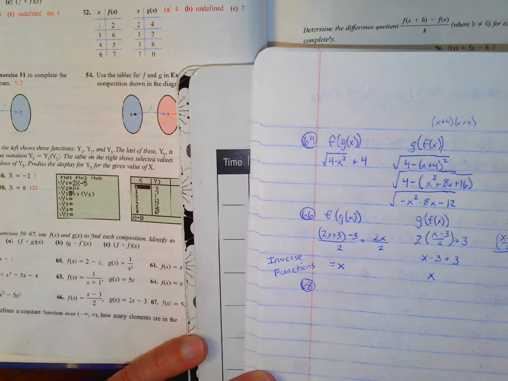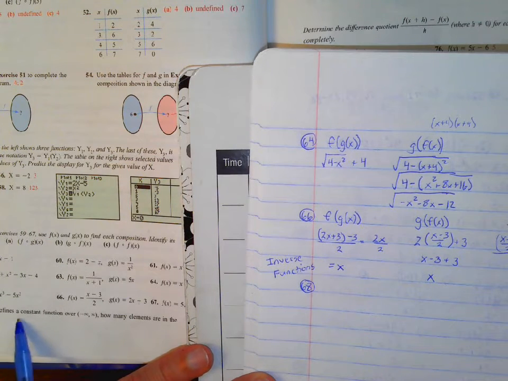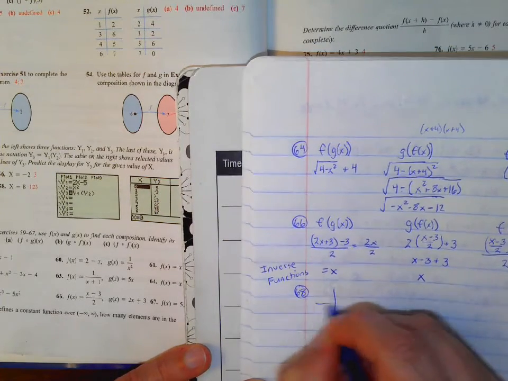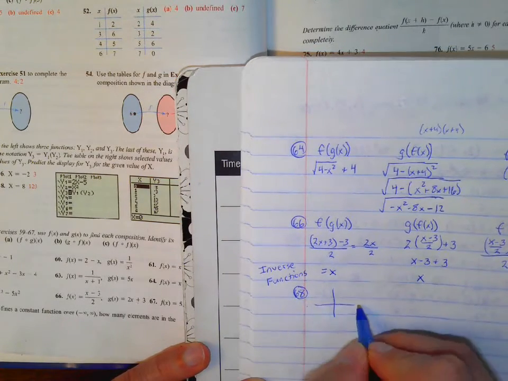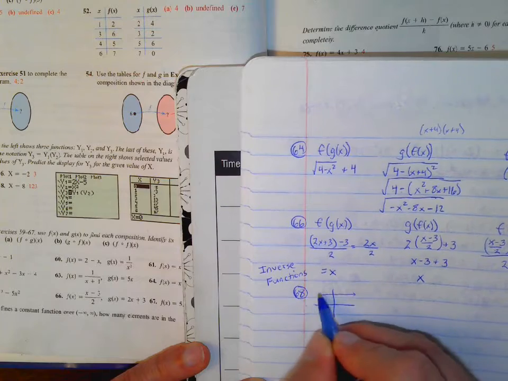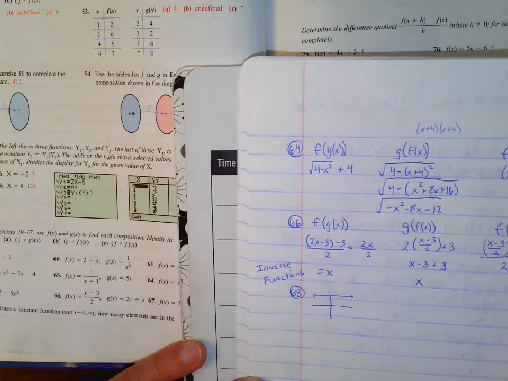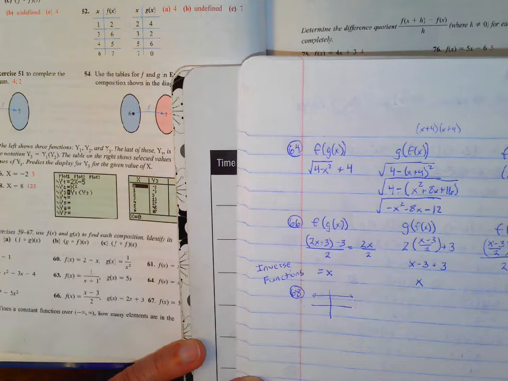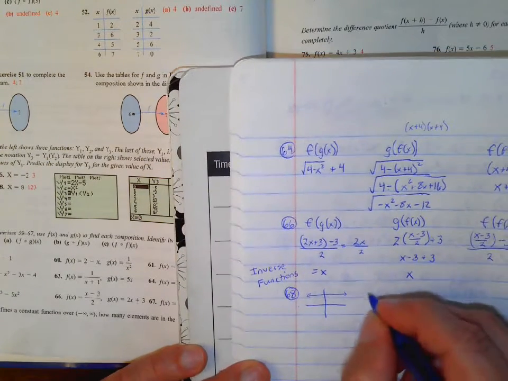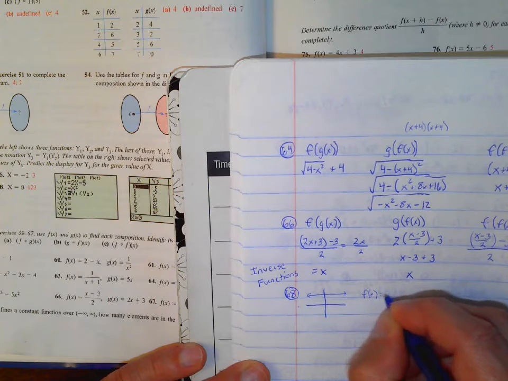Okay, 68 says, if we have an f of x, an output that is a constant, okay, so think about it this way, from negative infinity to positive infinity, if we have a constant output, how many elements are in the range of f of x? Let's just say f of x is equal to 2.